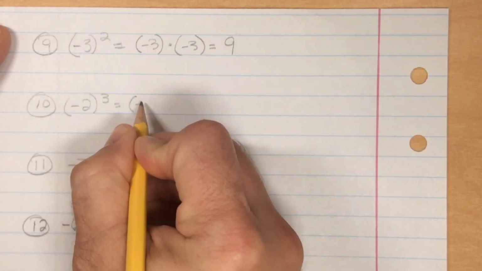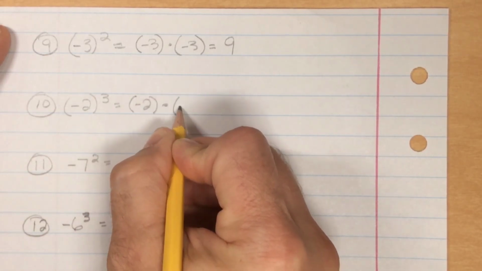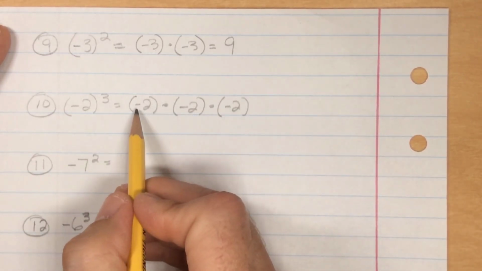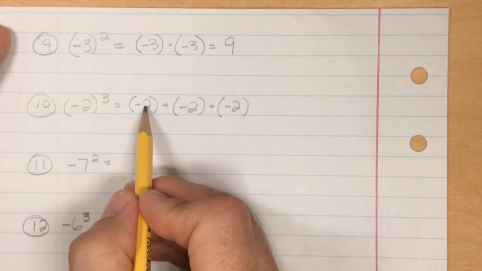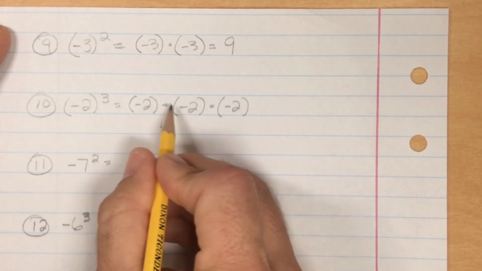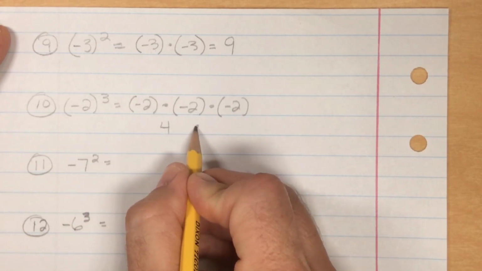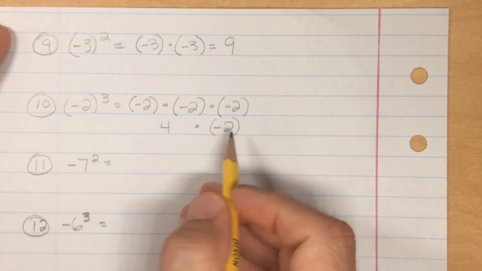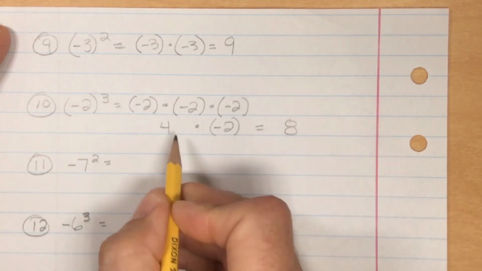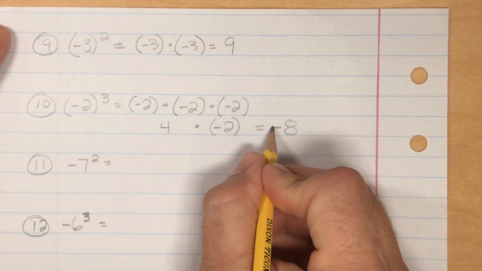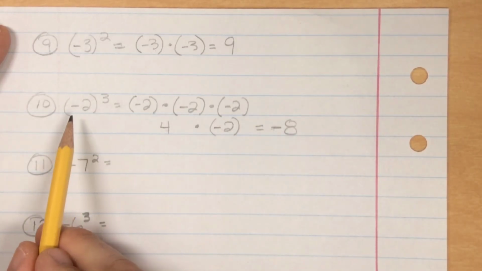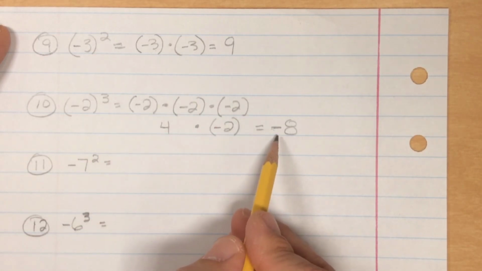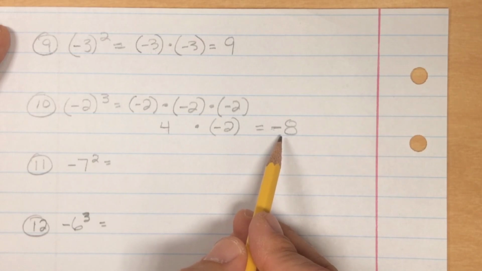So I write -2 in parentheses times -2 in parentheses times -2 in parentheses. -2 times -2, 2 times 2 is 4, same sign, so it's positive, times another -2. Well, 4 times 2 equals 8, and this time different sign, so it's going to be -8. And we should have known that all the way up here because an odd number of negatives is going to give me a negative product.